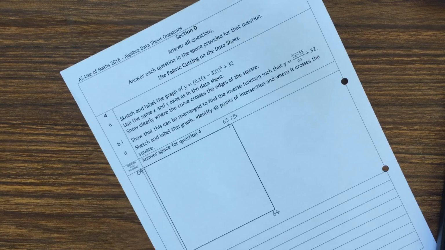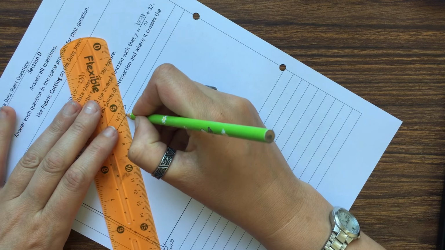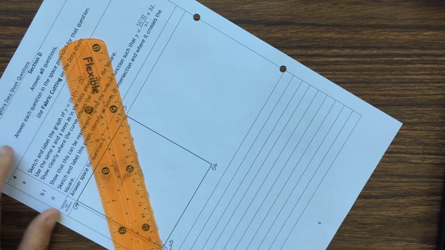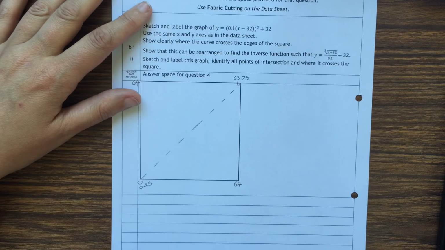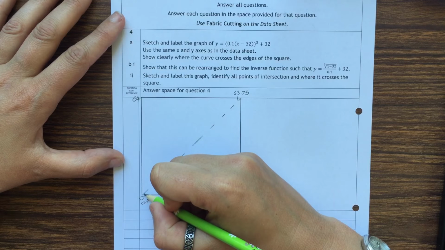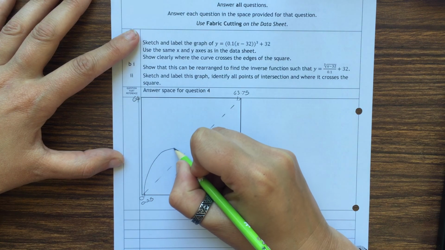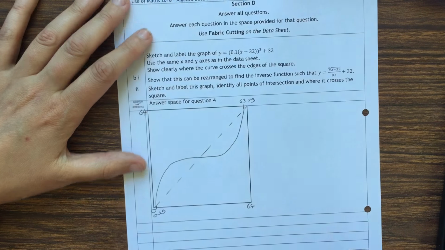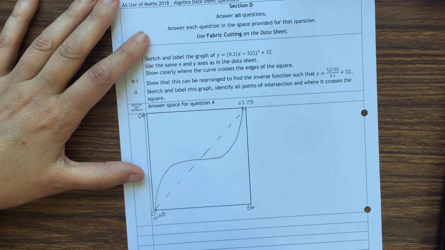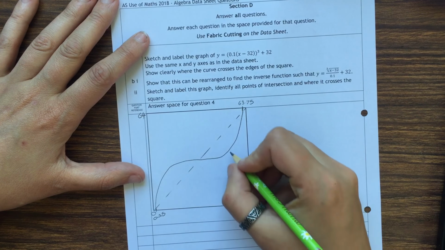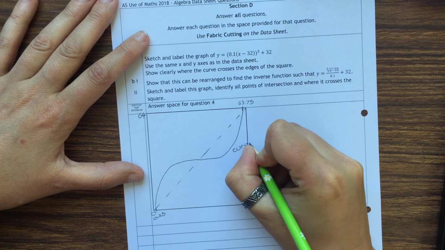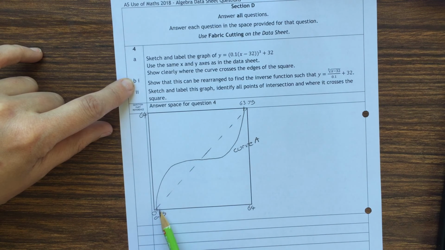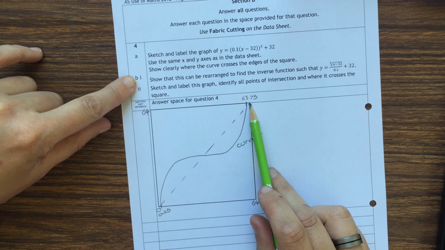If I stick the line of y equals x in, okay, so what we have is a graph that goes through our midpoint and then comes back up here. And that graph is going to be called curve A. So we've marked on the points where it crosses the graph.